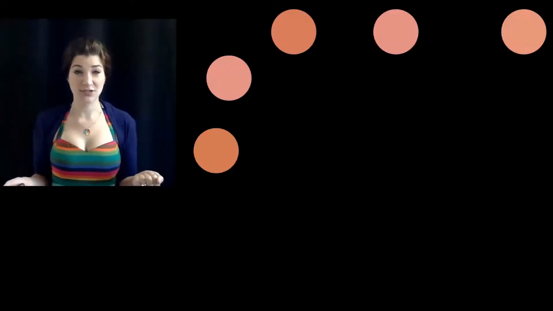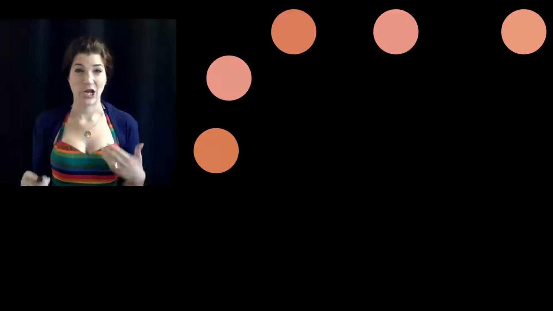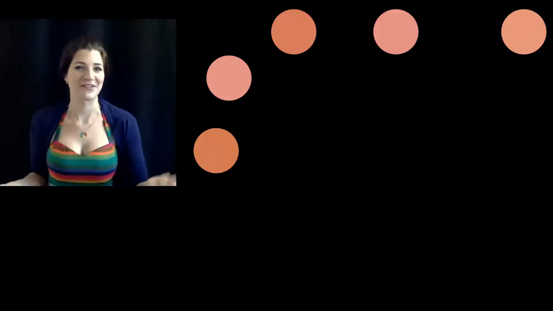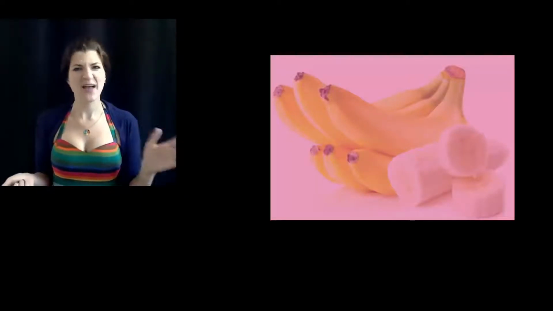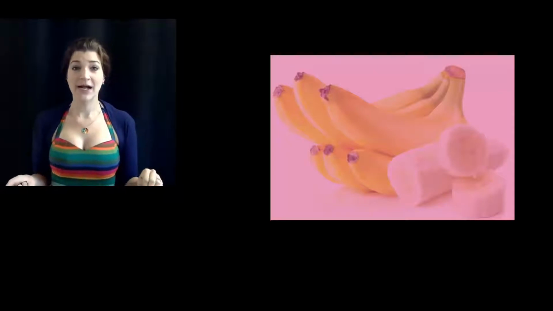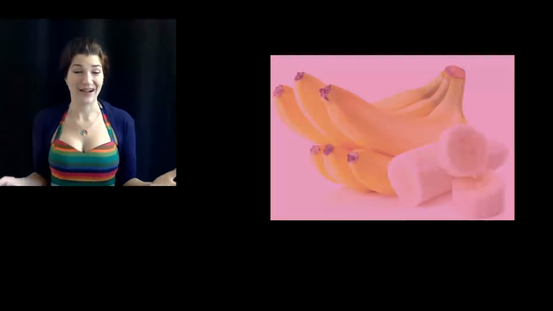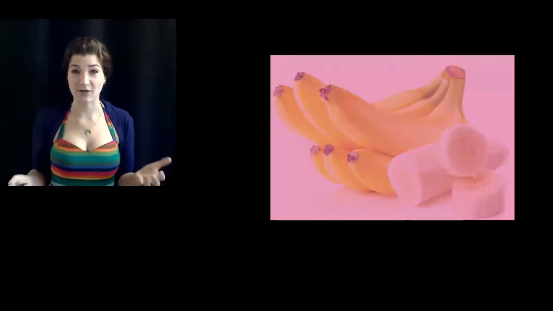Are any of these circles yellow? This is not a trick. No, they're not. They just don't look yellow, right? Okay. How about this one? What color do the bananas appear? They look yellow, right? I mean, yeah, there's clearly like a pink filter on them, but you can tell those bananas are yellow, right? That's giving you a perceptual experience of yellow.